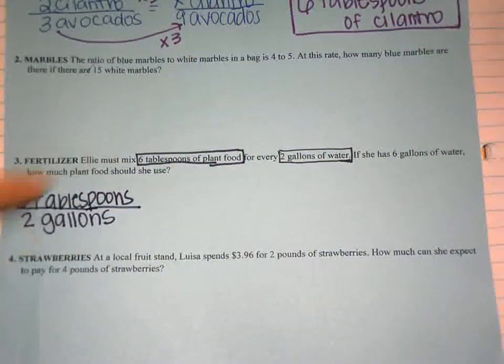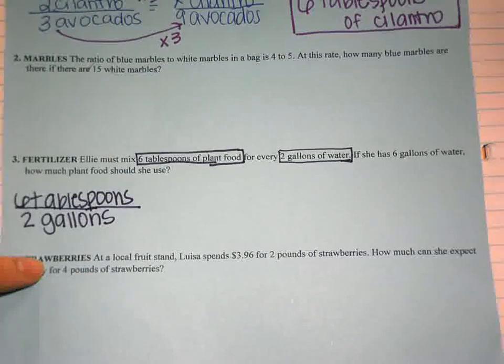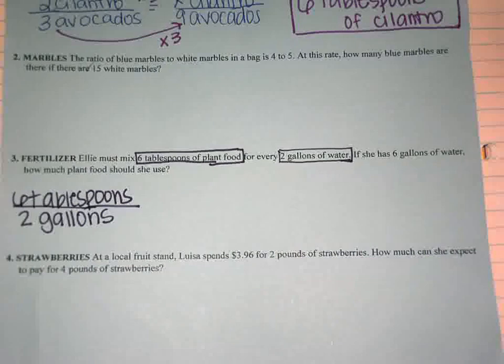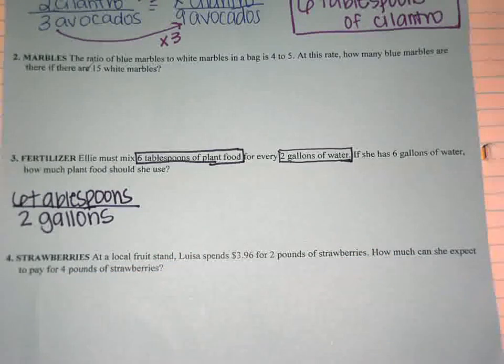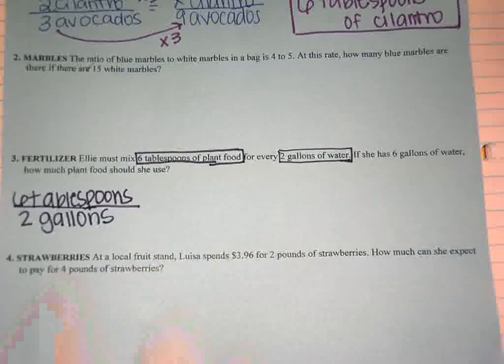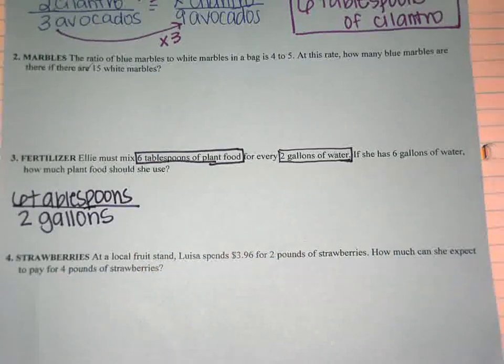Questions about how to set up that ratio? Yes, Peter. Do we always have to put it in the order? Yes, always put it in the order unless, remember, it tells you a different order to write it in. But these problems won't tell you a different order. Money will always go on top. So we'll get to one of those questions in a second.